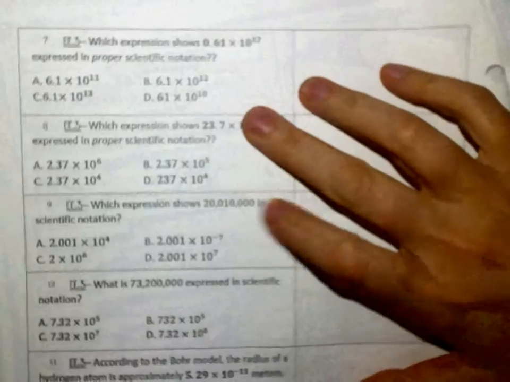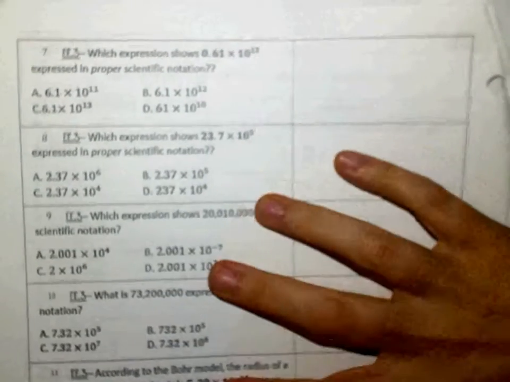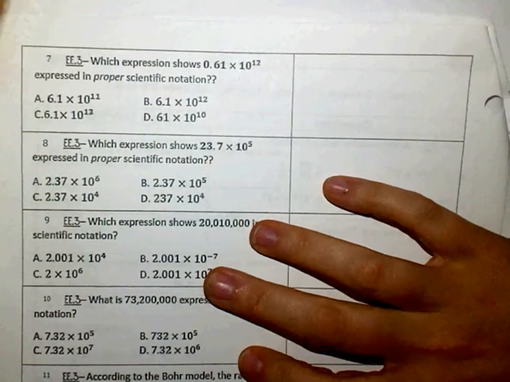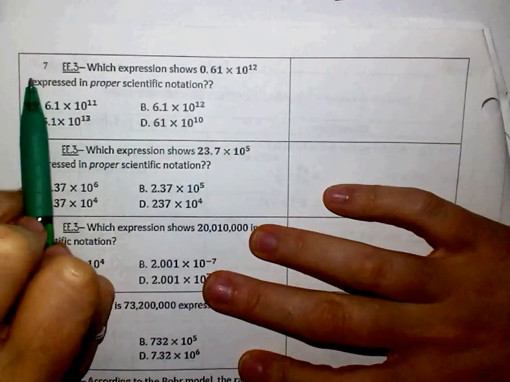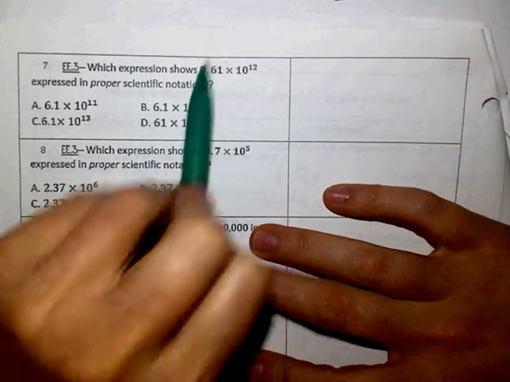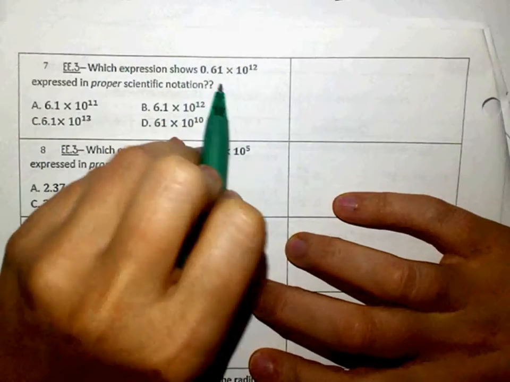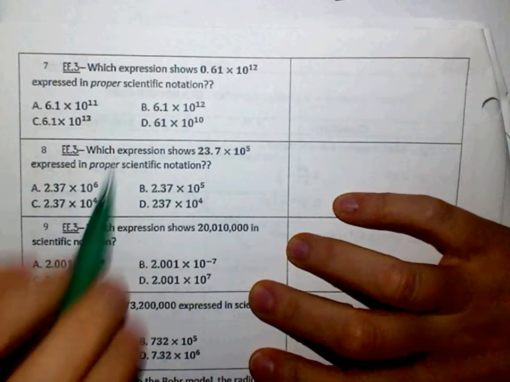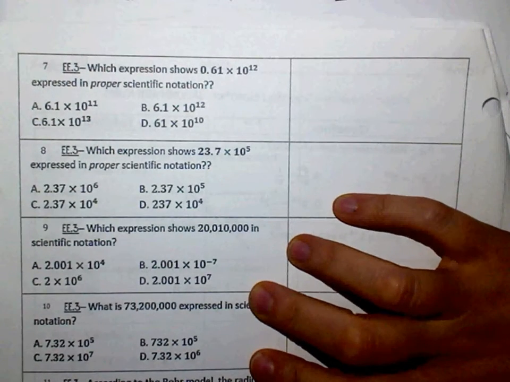So we're going to do the interim review. We're going to do page 4 tonight. That is this one. Okay. So this says, which expression shows 0.61 times 10 to the 12th power expressed in proper scientific notation.